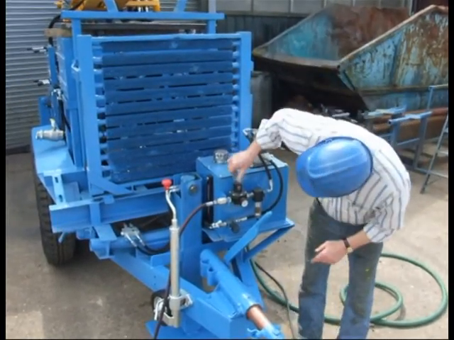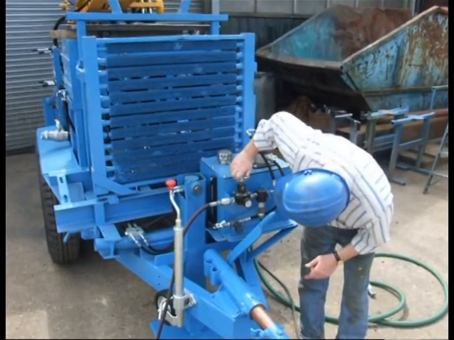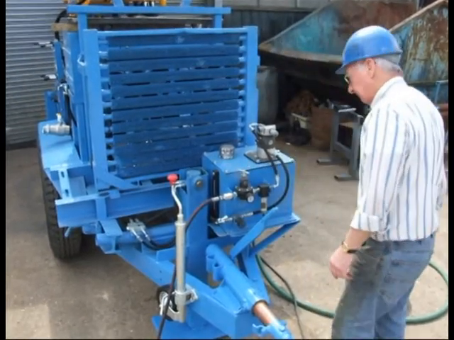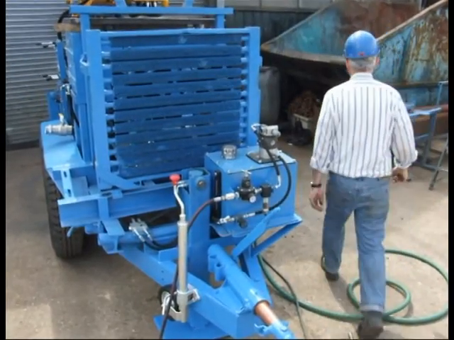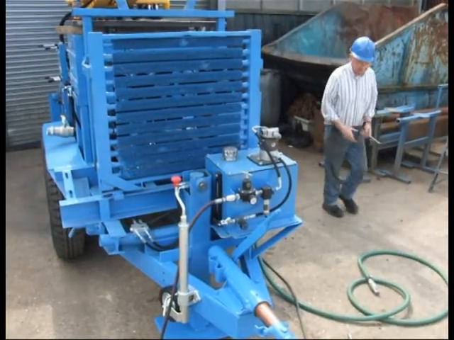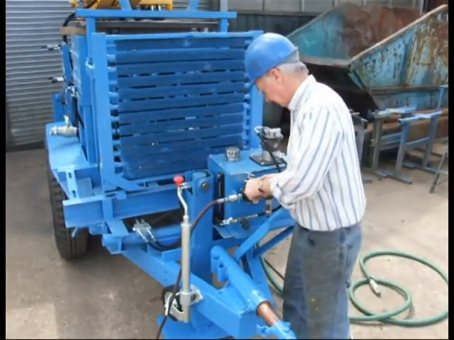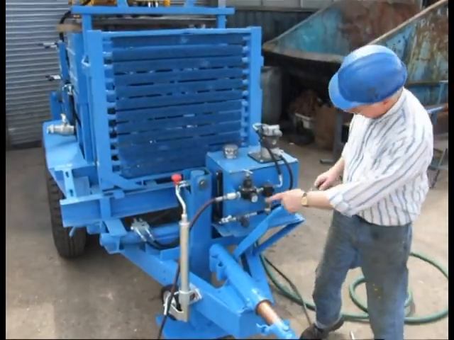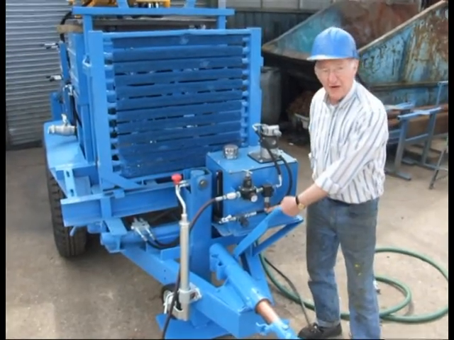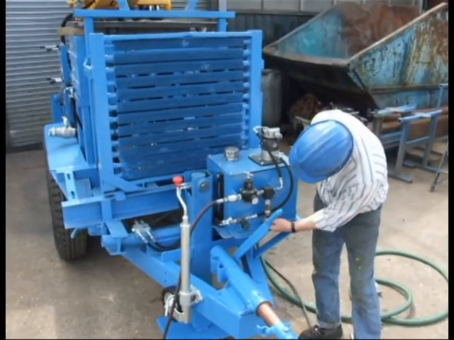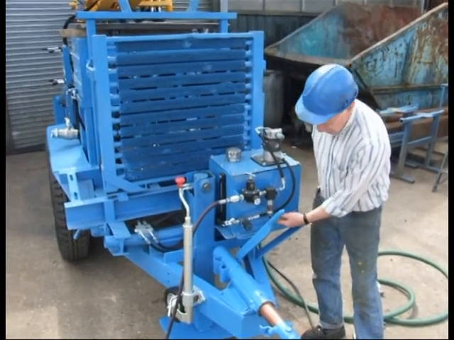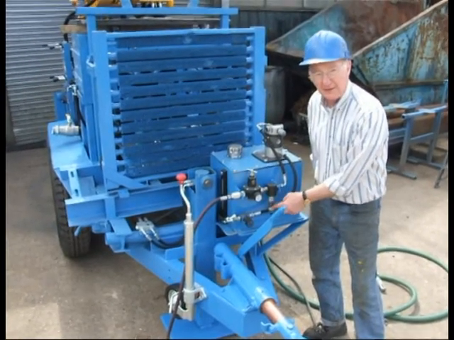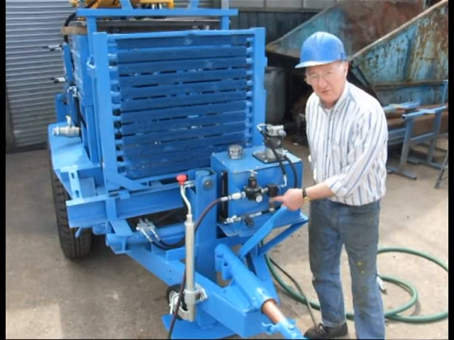So we'll increase this up to about 8.5 bar now, and I'll lock that off. The air then passes through a water trap, and this needs opening once a day to let the water drain out of this trap here. Again, it all helps to prolong the life of your hammer.